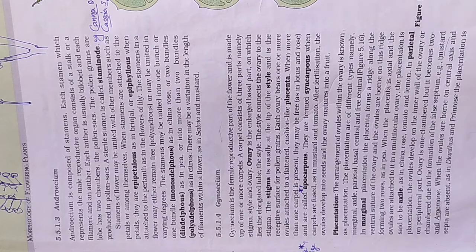And then after fertilization, the ovules will develop into seeds, and the wall of the ovary will develop into a fruit. So this is about the different structures inside the flower, the different types, and what will later develop into seeds and what develops into fruit. We know the ovule develops into seeds, and the wall of the ovary develops into fruit.